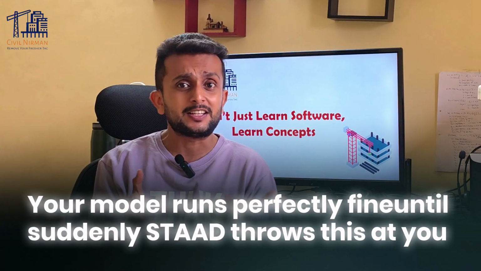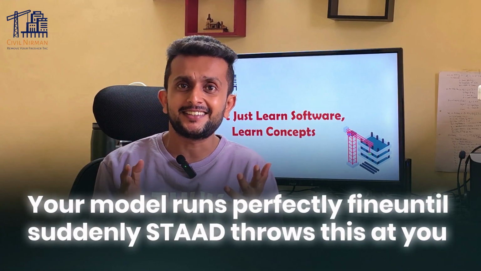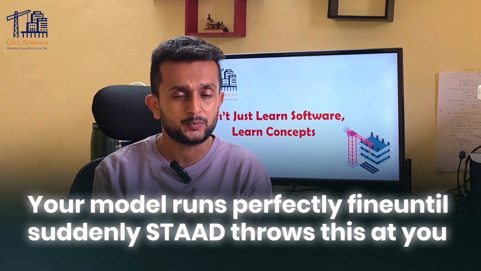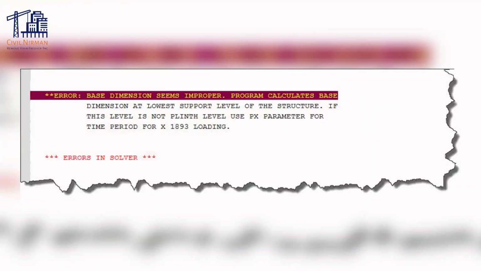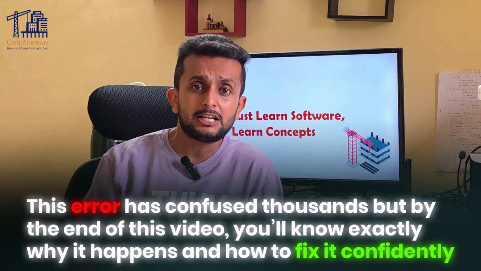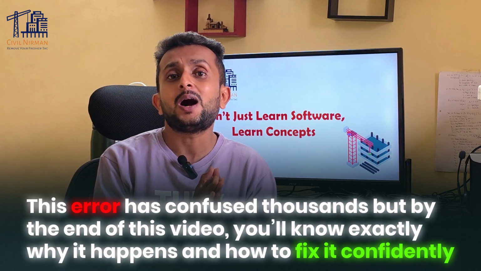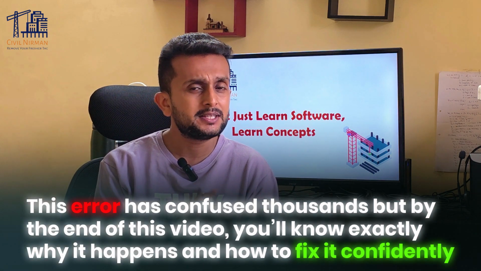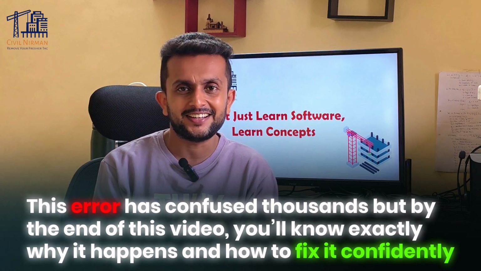Your model runs perfectly fine until suddenly STAAD throws this at you: "Base dimension seems improper and the program calculates base dimension at the lowest support level." You double check your supports, your geometry, your load definitions, and still no clue. This error has confused so many, but by the end of this video, you'll know exactly why it happens and how to fix it confidently.